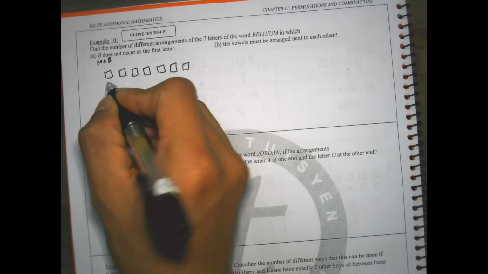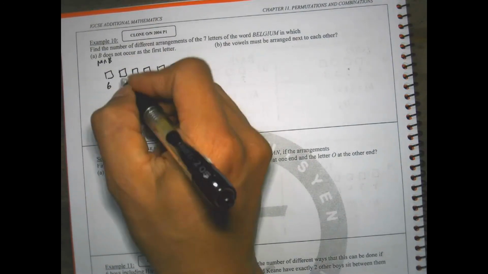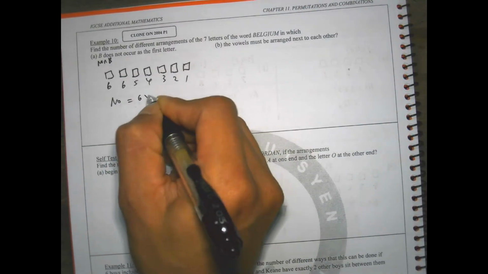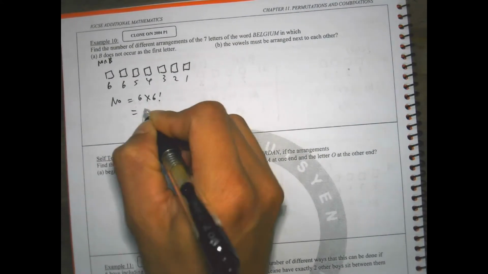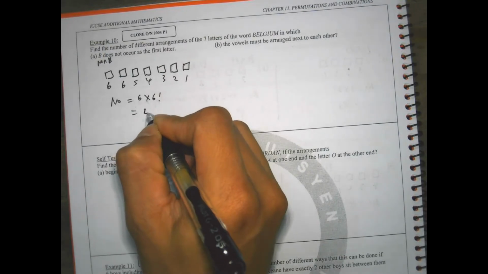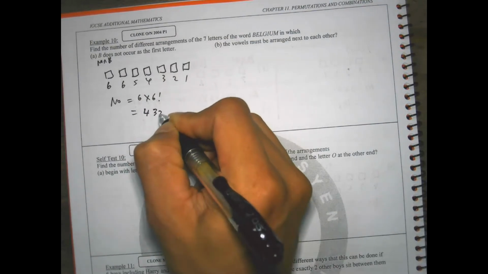I still have how many? I still have 6, right? I can choose E, L, G, R, U, M. Okay, now the rest will be what? 6 to 1, or we can write 6 factorial. Somebody, what is that? 4, 3, 2, 0.